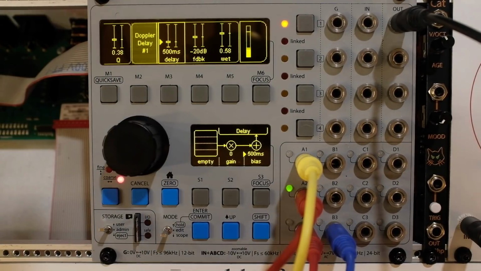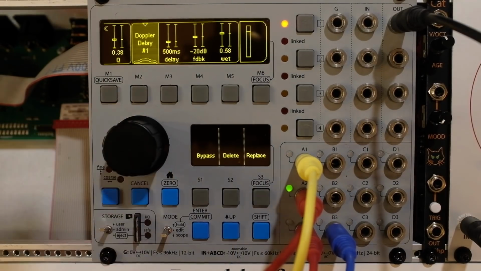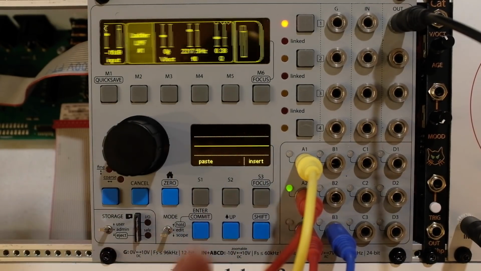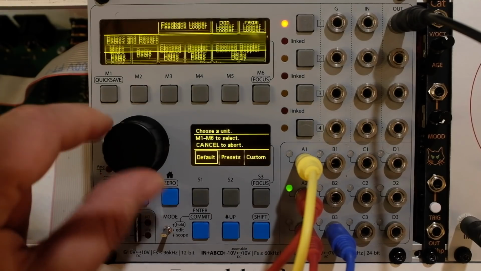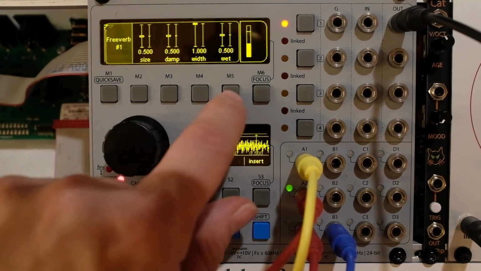So notice as I'm doing this, it's all in real time. I don't have to wait. It's not causing any clicks or weirdness. I can just play around and dial in something I like. If I don't want this as an example, I can delete it. Maybe I'll instead insert, I think there's a reverb here. Let's add this free verb.